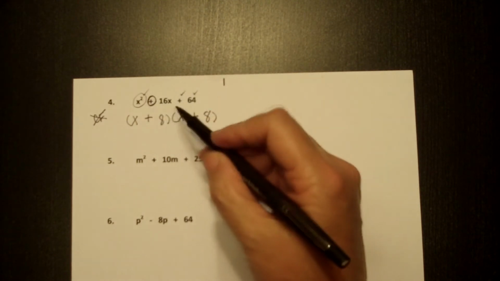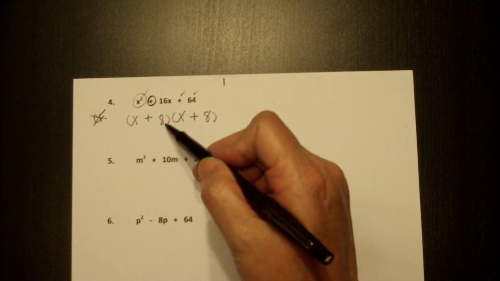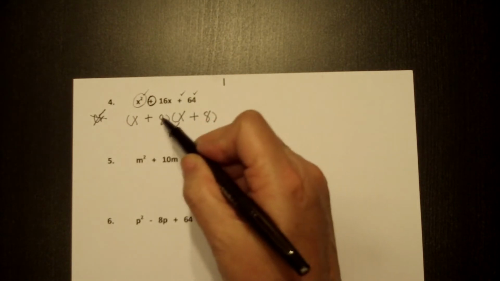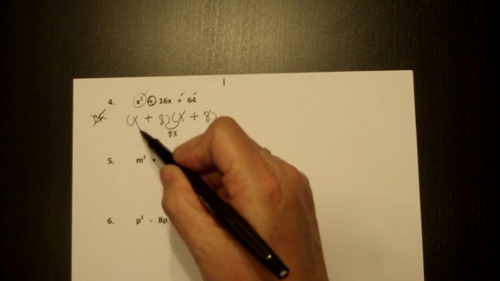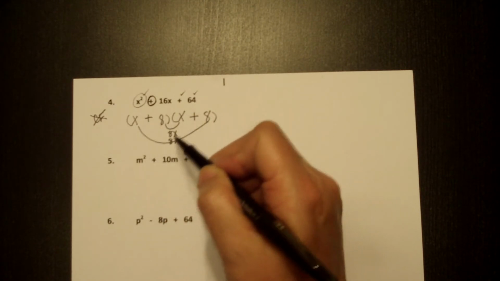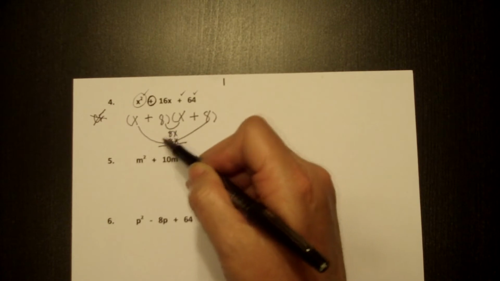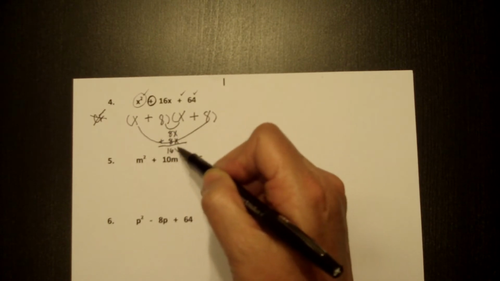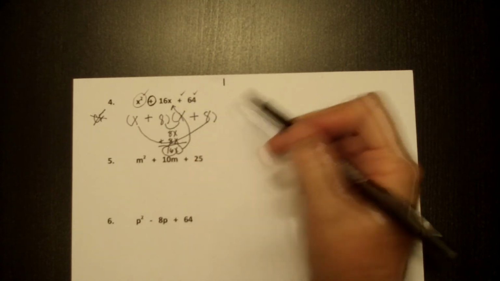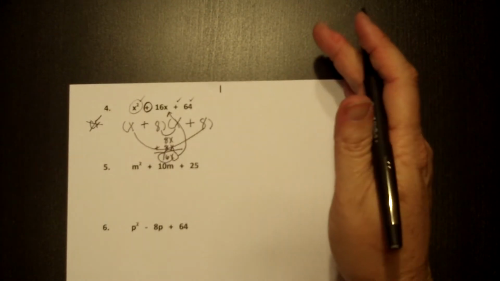So all you need to do is check the two smiley faces. So I'm going to make one here. That's going to be 8x. So 8 times x is 8x. I'm going to make one here. X times 8, it's still 8x. And then I'm going to add those up. 8x plus 8x is 16x. If this number is the same as that middle number, then you know it's factored correctly.